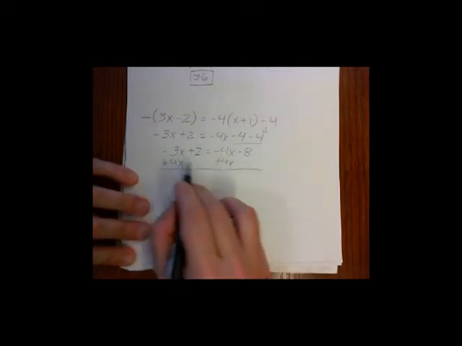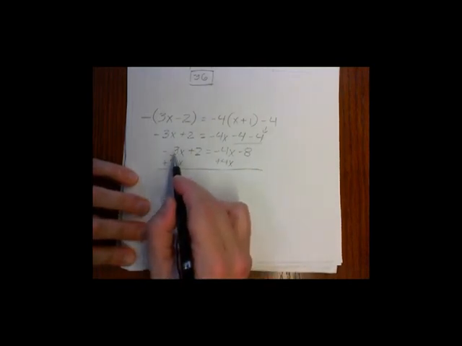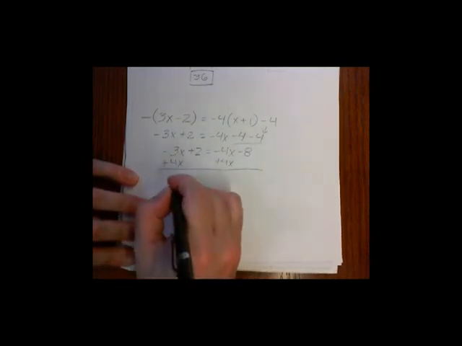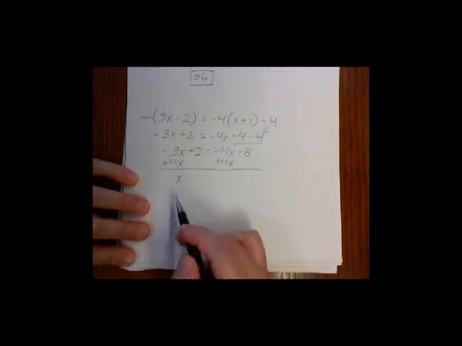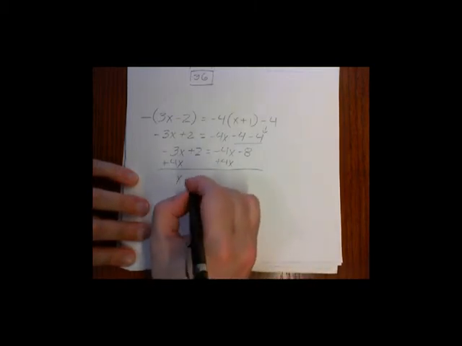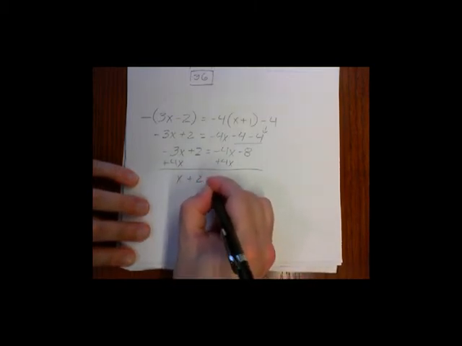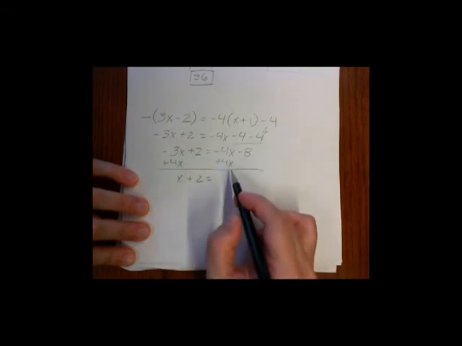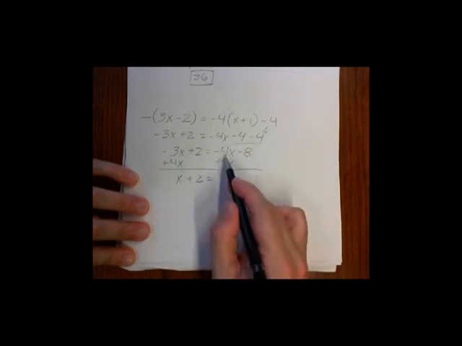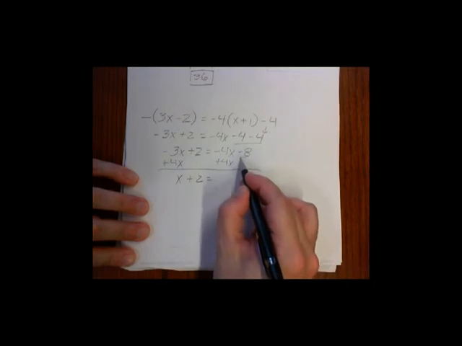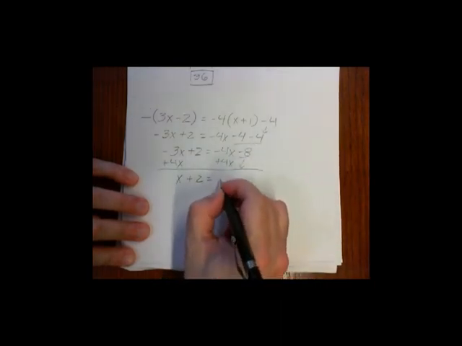There are several steps that we can do at this point. Negative 3x plus 4x is just a positive 1x, and I don't write one coefficients. Alright, and over here, negative 4x plus 4x is 0, but we do have this minus 8. We need to bring that down.